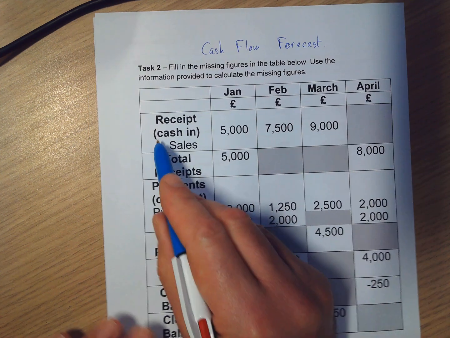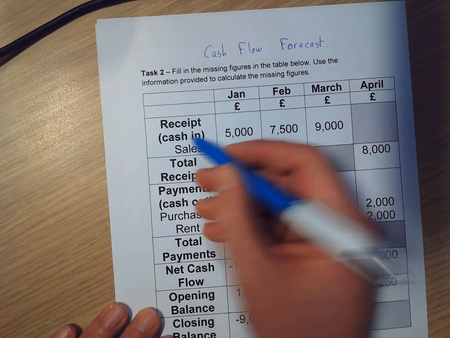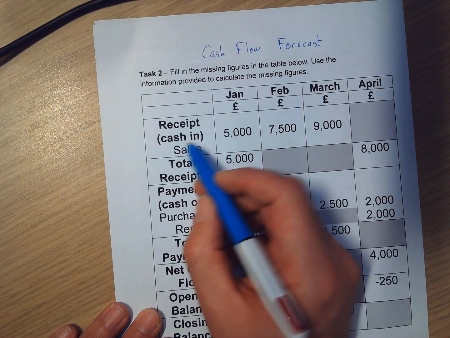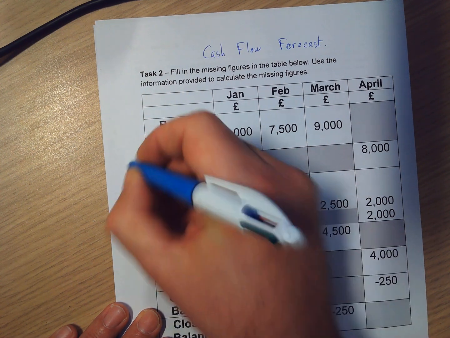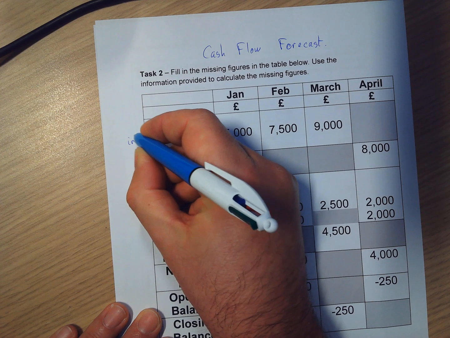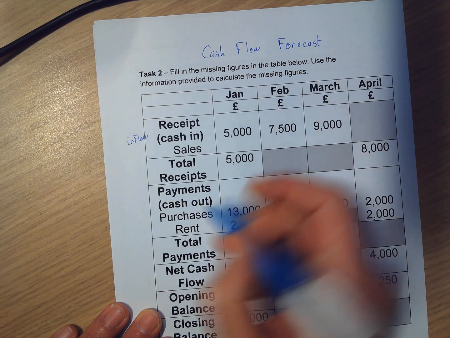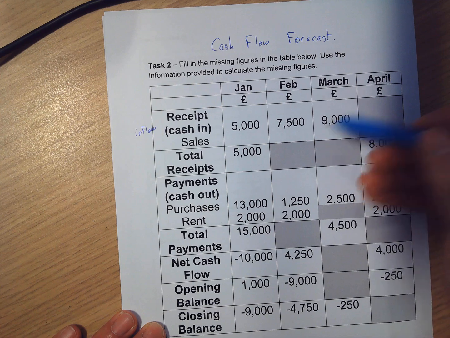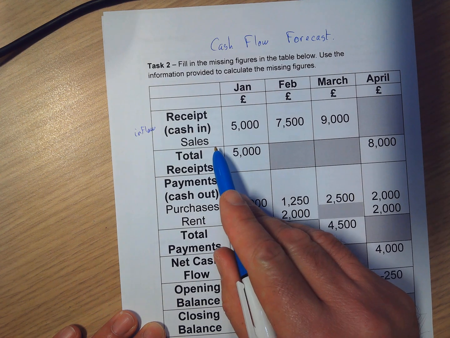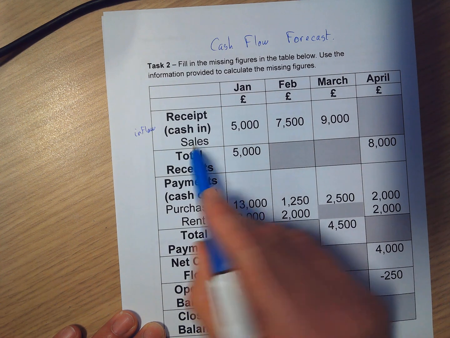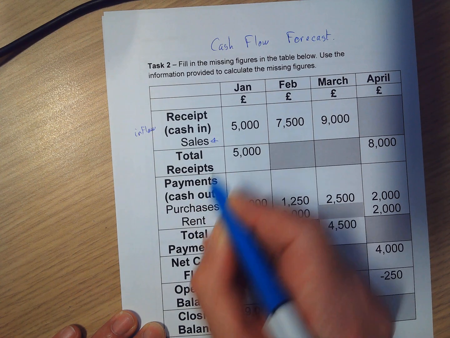Trouble is, accountants use special words to describe, in this case, cash coming into the business. So this is an inflow of money into the business. In this example, the only way the business has money going into it is by selling its product.